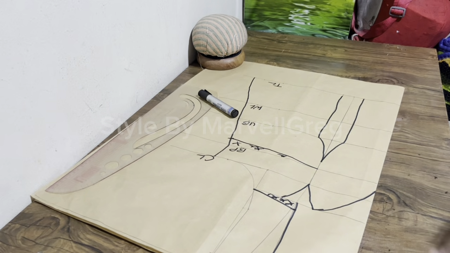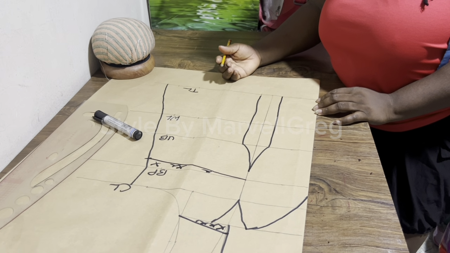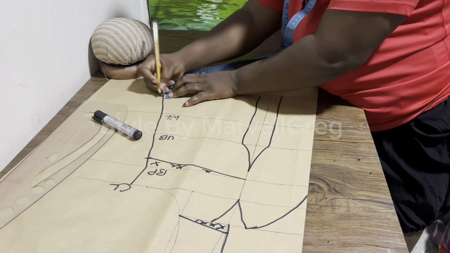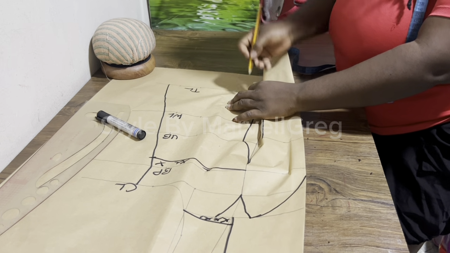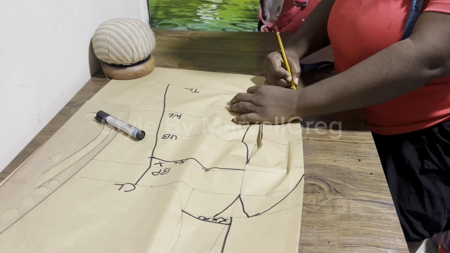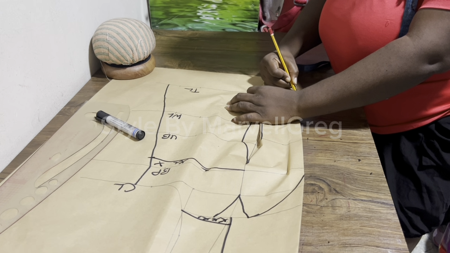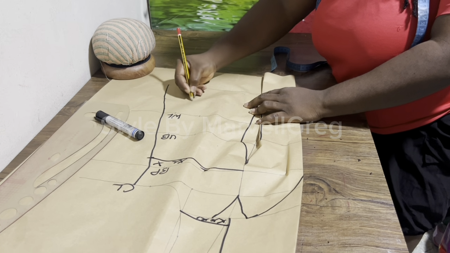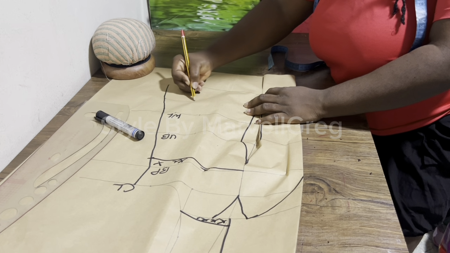So for the design at the down part of this dress, you can make any design of your choice. But for the one we're trying to recreate, just go up by 2.5 inches and just give it a curve. Ensure that you close your dart legs when inputting your curve. So just curve it however you want. However you want it to come out, just curve it like so.